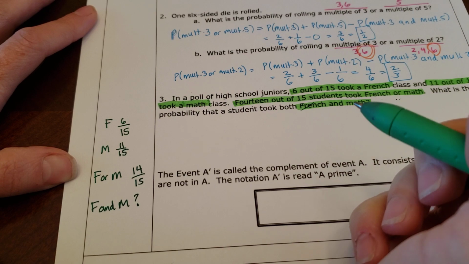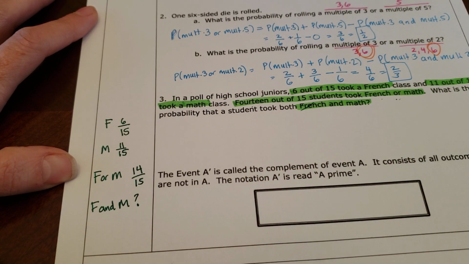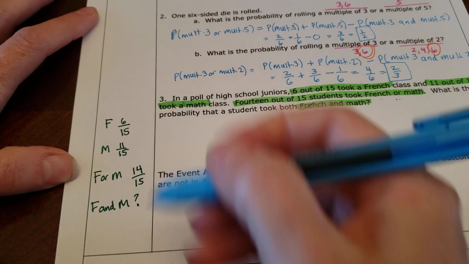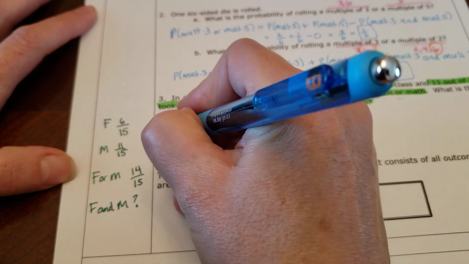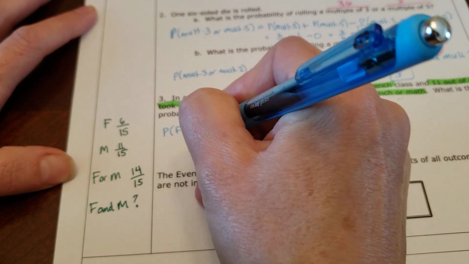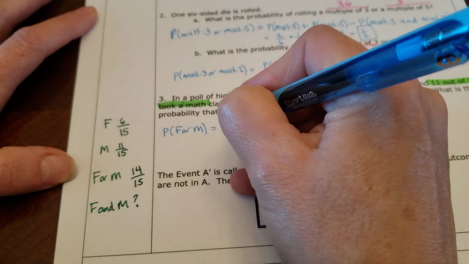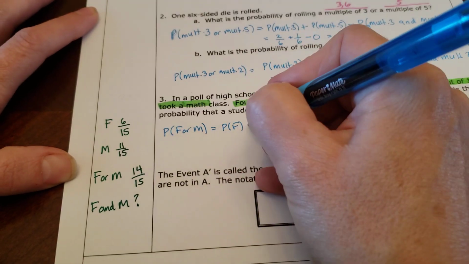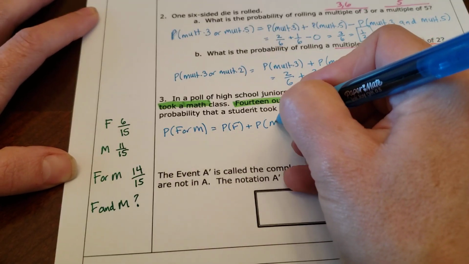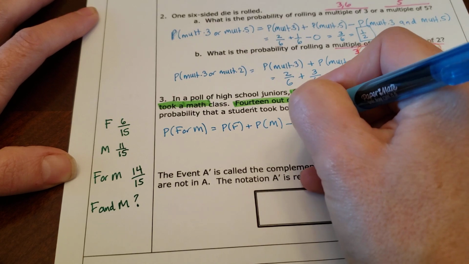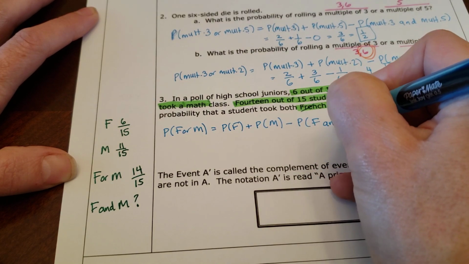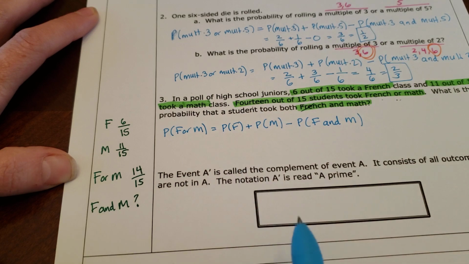So if we plug this into our formula, the probability of French or math is equal to the probability of French, so always the first one, plus the probability of math, the second one, minus the probability of French and math. So it's the same setup every time.